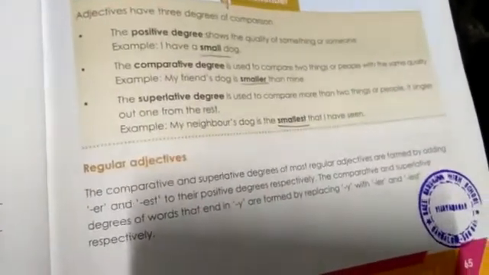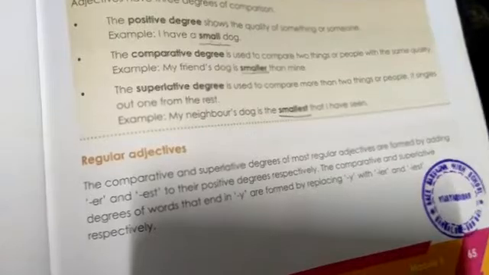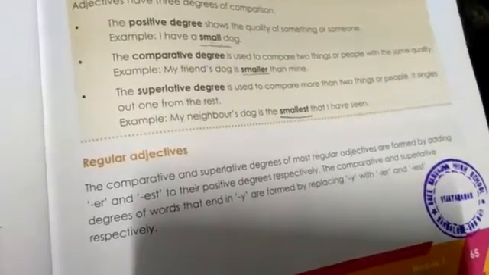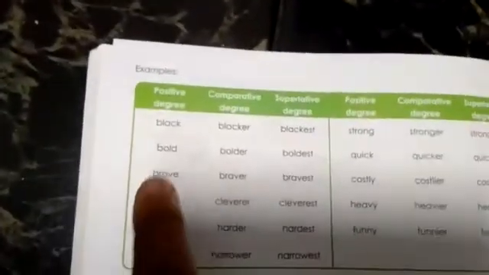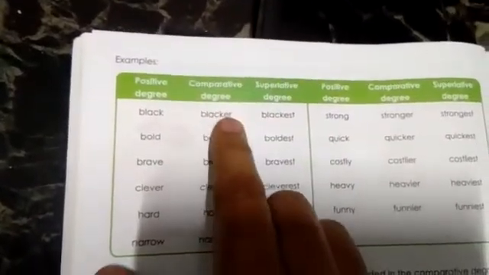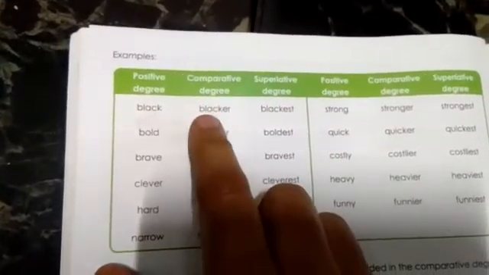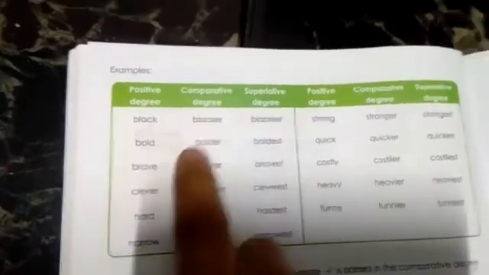These are all regular adjectives, and the comparative and superlative degrees of words that end in y are formed by replacing y with ier and iest respectively. There are other words, like black. What will be the comparative degree? You add er, it becomes blacker, and then superlative degree, blackest.